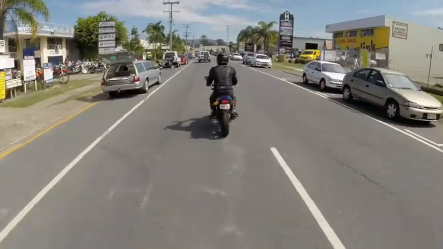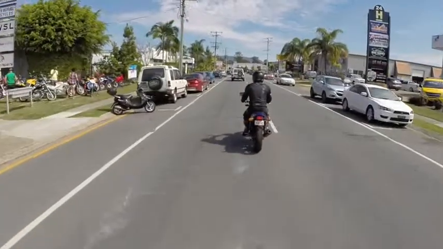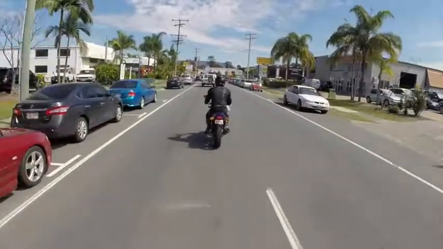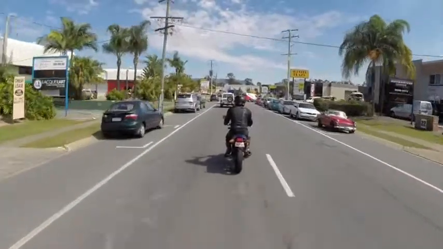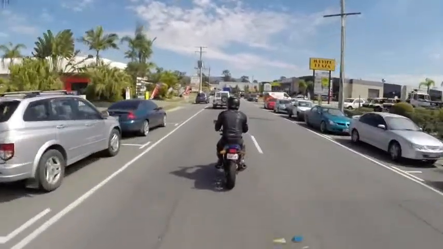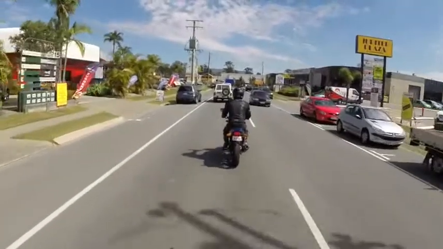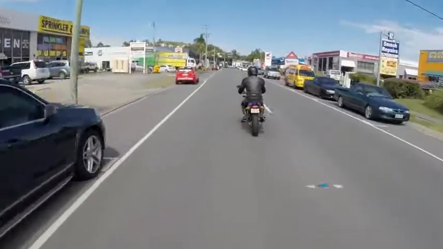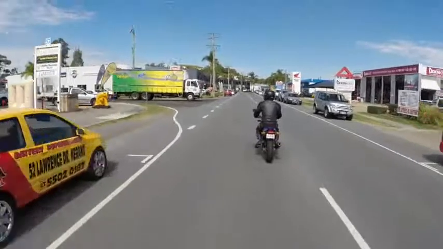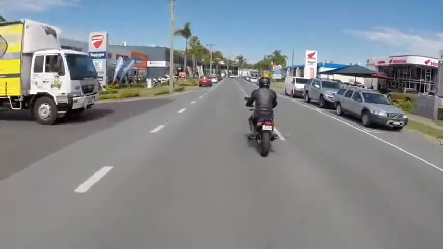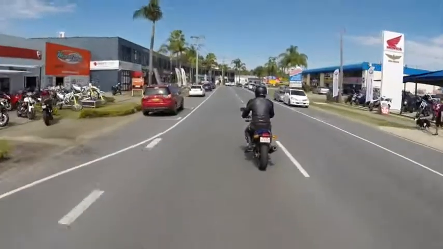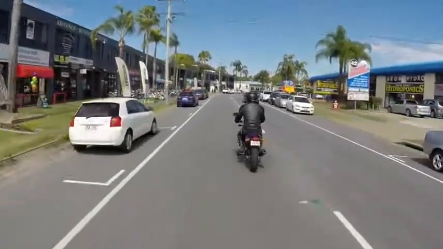So you can see our vision now is opened up. So I can see a lot more of what's going on, but ultimately everyone else on the road will be able to see me a lot more. As you can see, that truck on the left, he would have seen me a lot sooner, which is a good thing. Remember, if they can see you, then they're going to react.